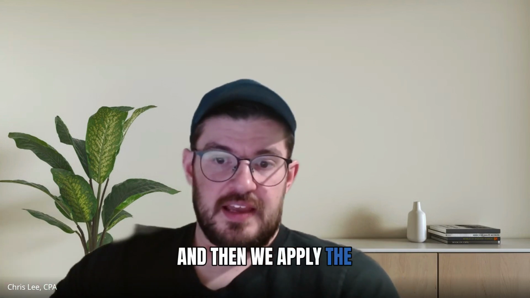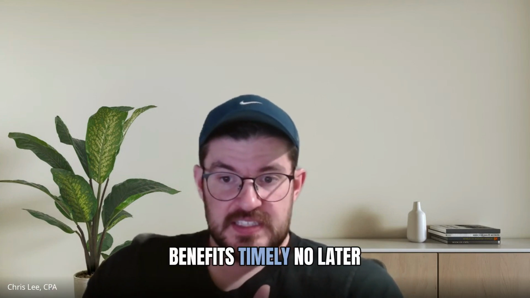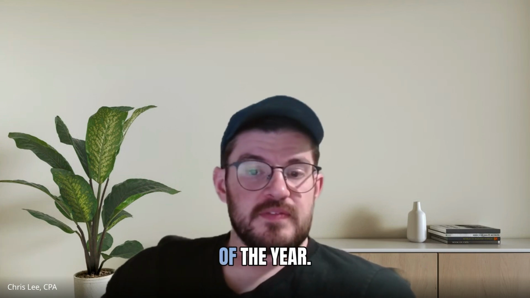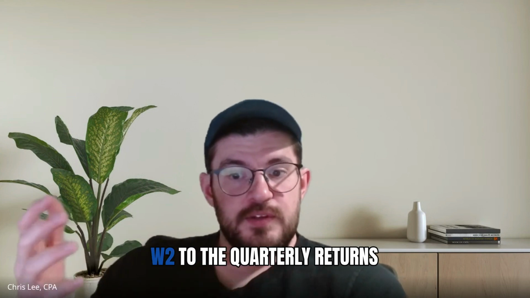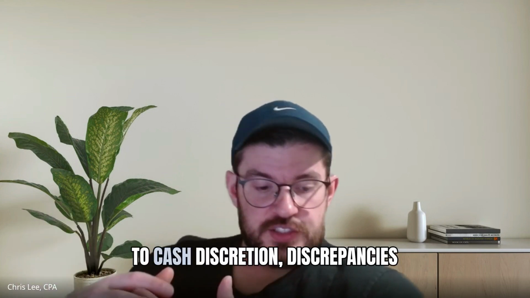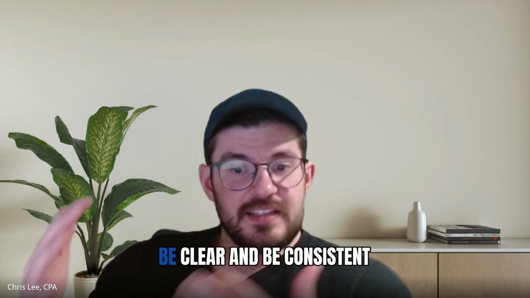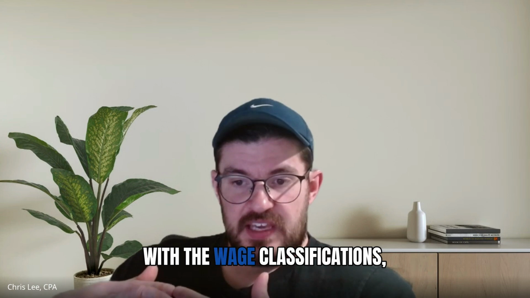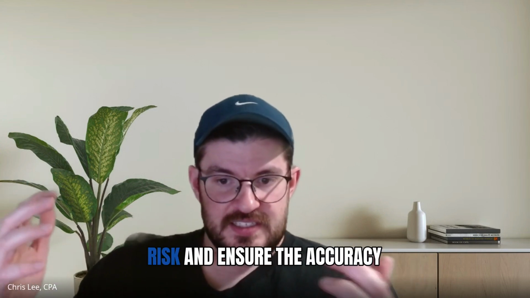And then we apply the proper valuation rules using fair market value when it's required. Then we'll impute taxable benefits timely, no later than the last payroll of the year. And then we'll reconcile Forms W-2 to the quarterly returns to catch discrepancies early. The most important thing is to be clear and consistent with the wage classifications with all the items that you're running to reduce audit risk and ensure the accuracy of the year-end report.